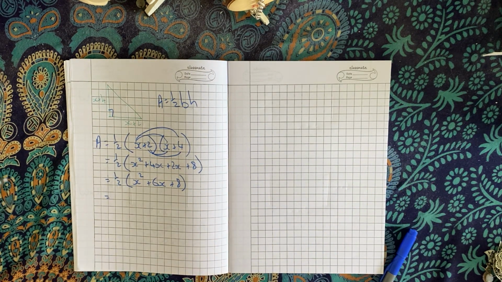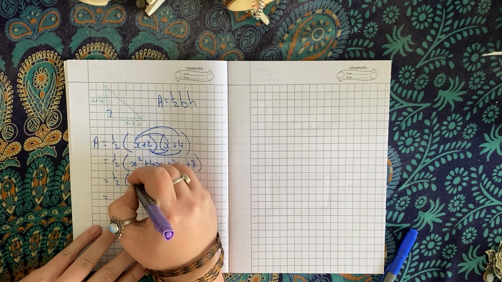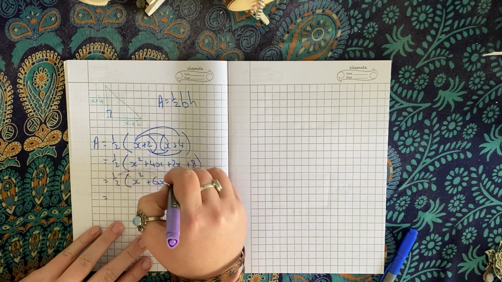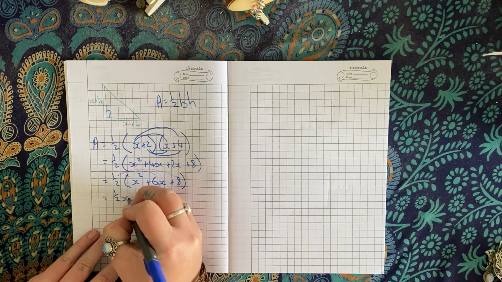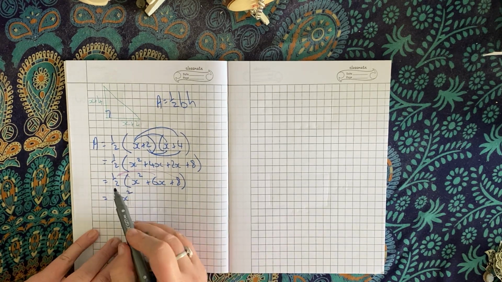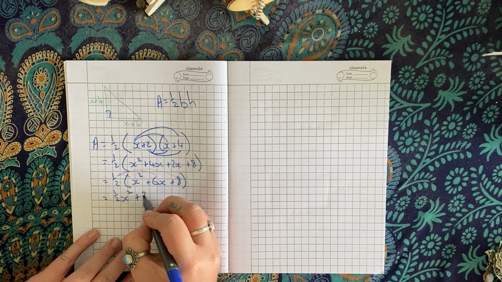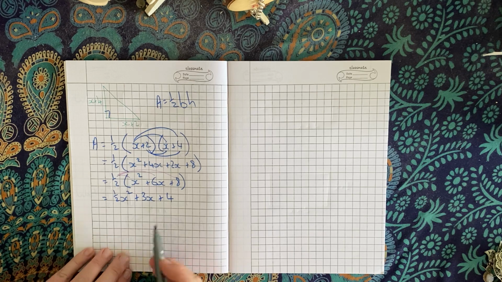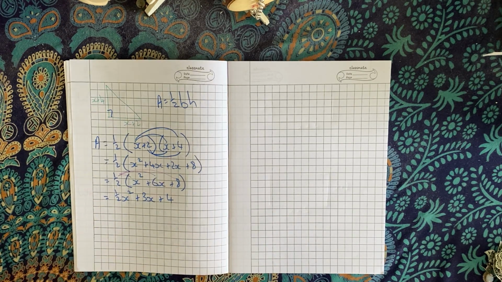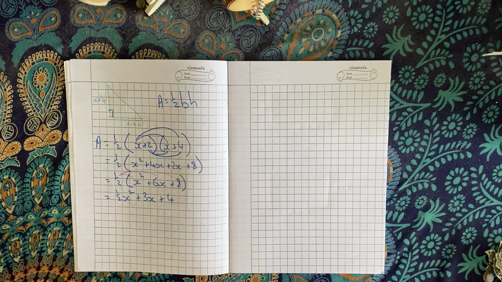But remember, like we always know, no sign means times. So what I'm going to have to do really is multiply this half by all 3 of these terms. So half of x squared, well, that's just half x squared. I can't do anything with that. Half of 6x, well, that's 3x. And half of 8 is 4. So the area of this shape would be half x squared plus 3x plus 4.